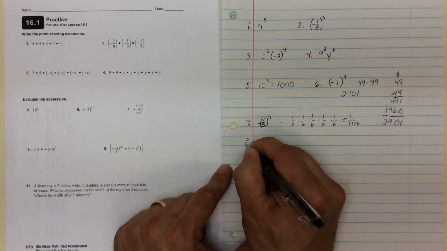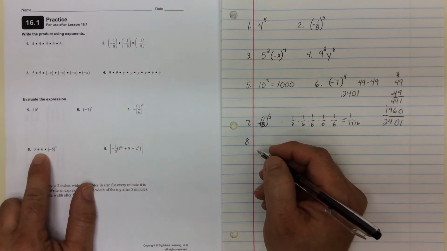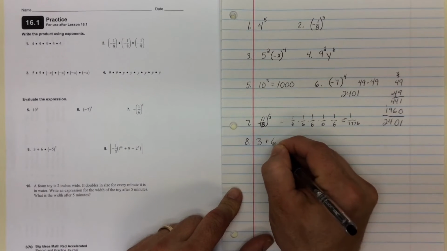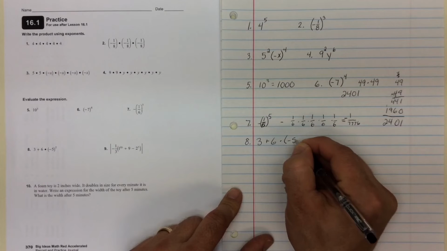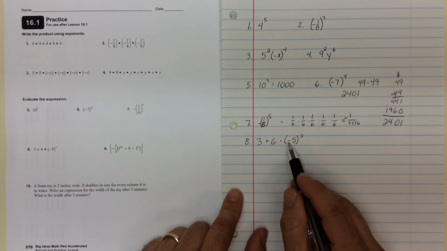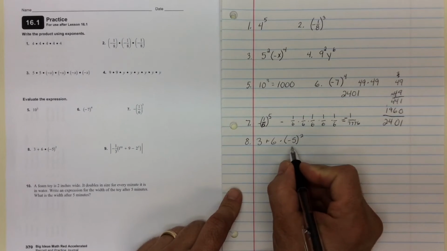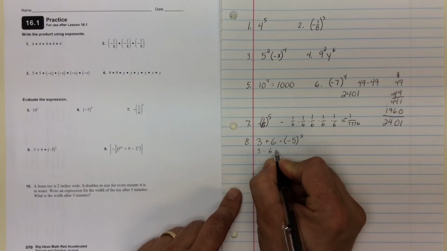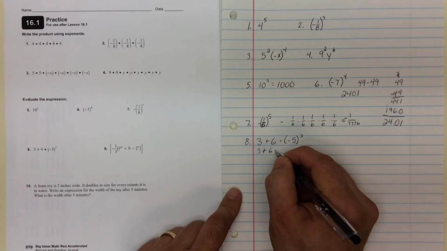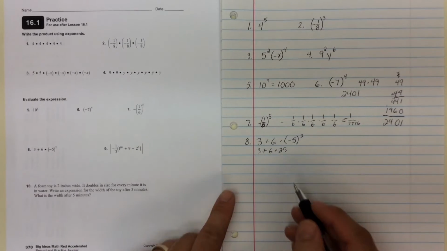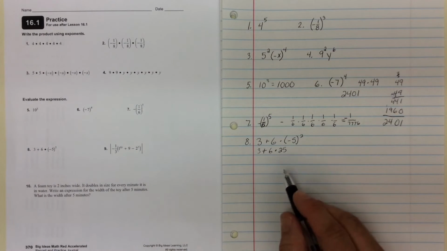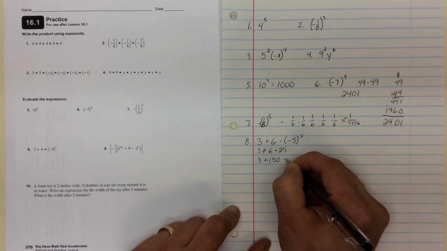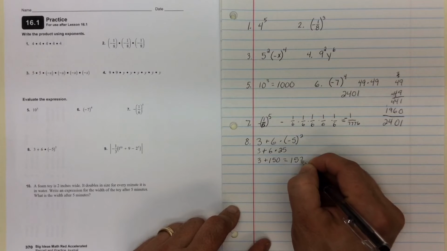Number 8. 3 plus 6 times negative 5 squared. Well, that negative 5 times negative 5 is positive 25. So 3 plus 6 times 25. Multiplying comes before addition. 6 times 25 is 150, which will be 153.